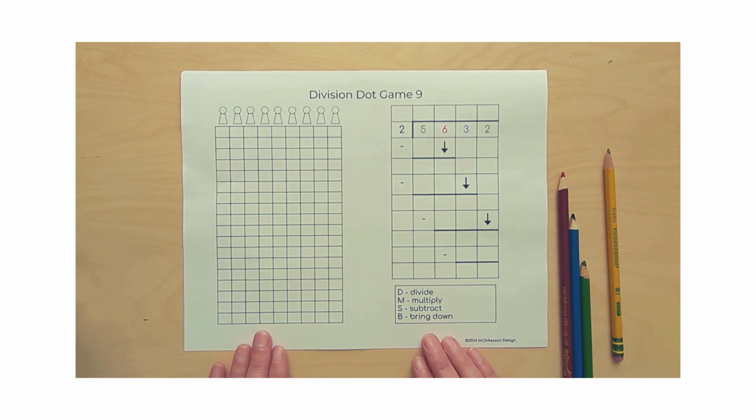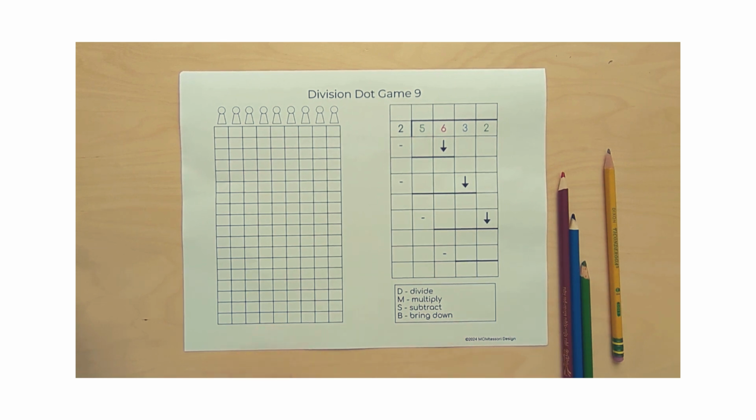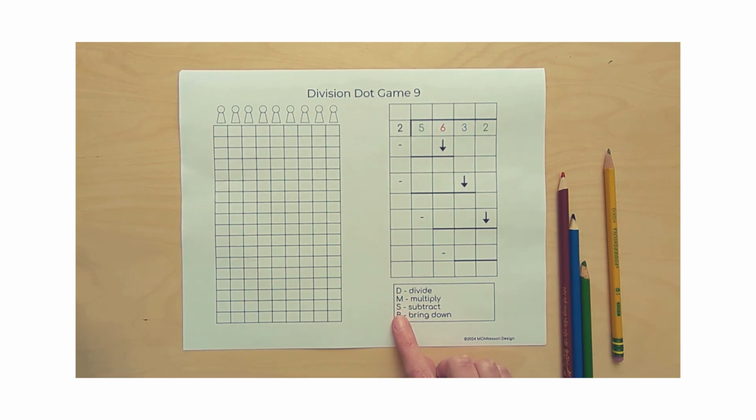You may introduce these steps with the acronym DMSB. And I like to use the idea of a family. We have dad, mom, sister, brother, and you can use R for Rover, their family pet, or remainder. This will be the new way we introduce the child to recording their work.